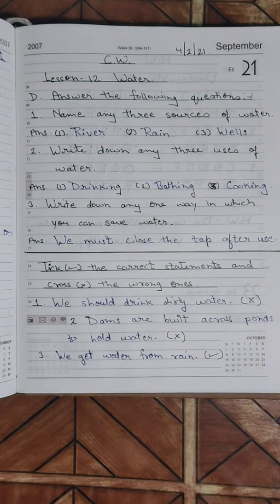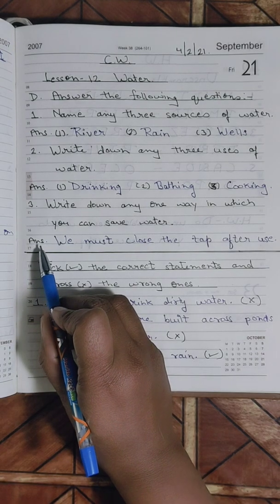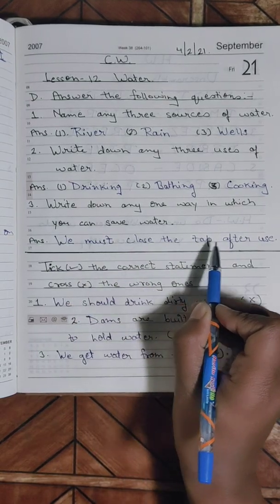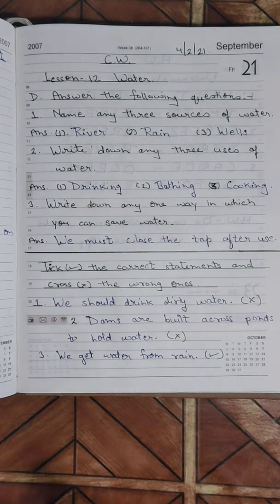There are various ways from which we can save water. So, as we have discussed that water is precious, we should not waste it. So, you all have to write any one way from which you can save water. So your answer will be, we must close the tap after use. When we open the tap for water, we should close it after using it. We should not leave it as it is. Then what will happen? The water will be wasted.